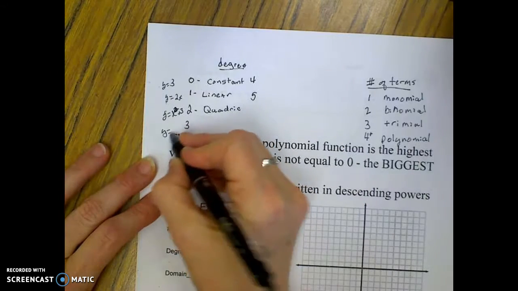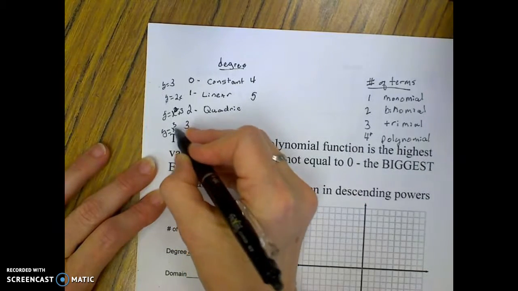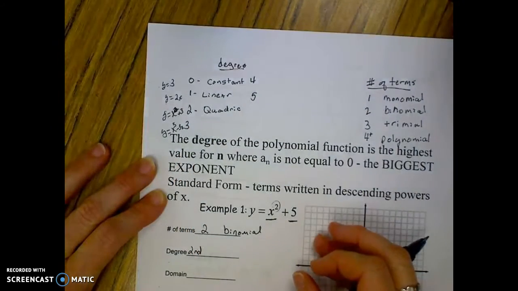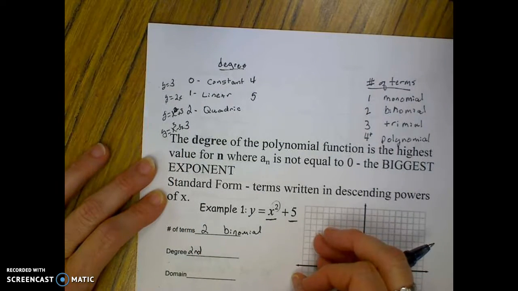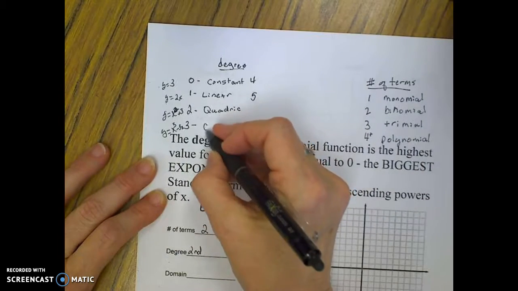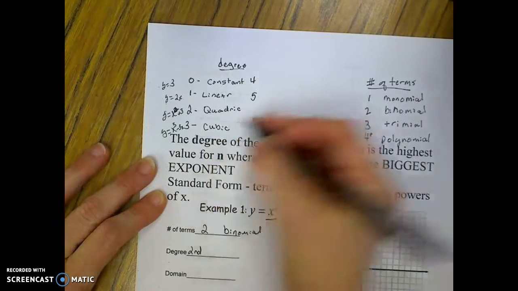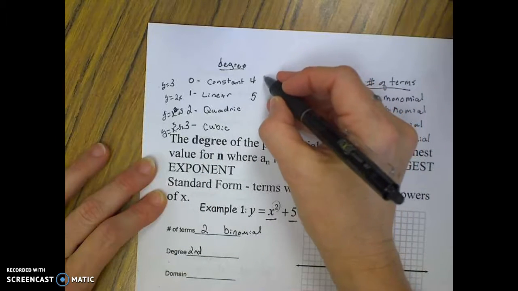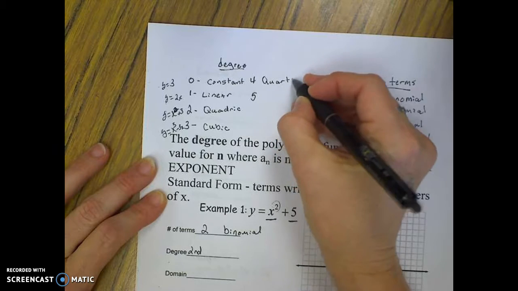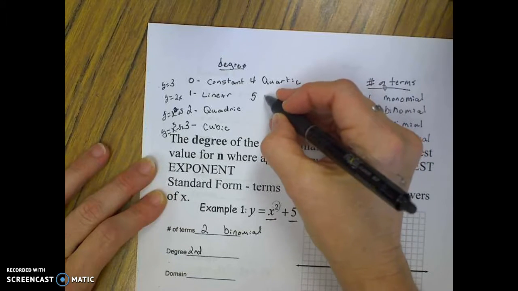If y equals x cubed minus 3x plus 5, it can have many other terms as long as none of the exponents are higher than 3. Third degree is going to be cubic. Fourth degree is called a quartic. And fifth degree is quintic.